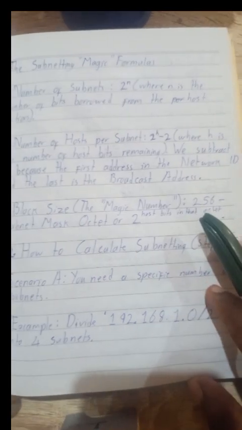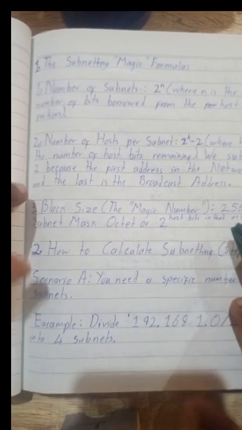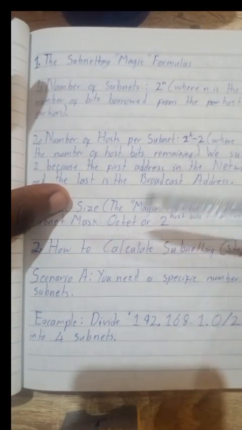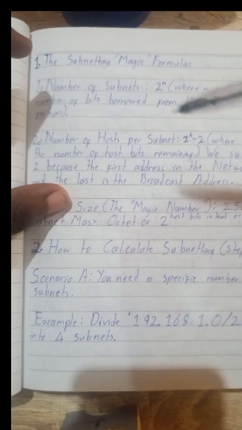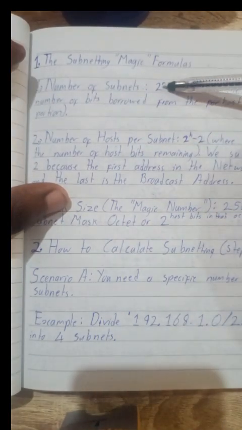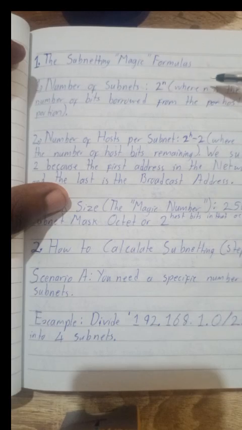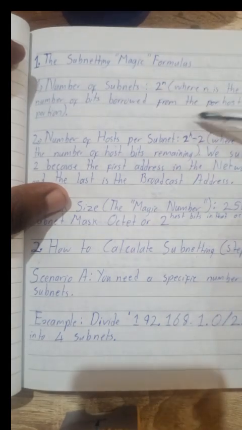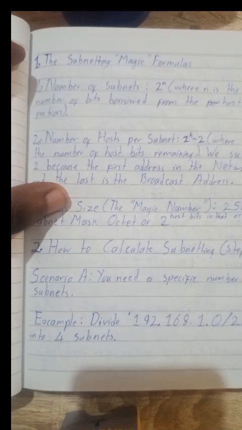From this page one that you can see here, this whole note is basically self-explanatory. This beginning is where they're telling you the formulas. So the number of subnets is 2 raised to the power n, where n is the number of bits borrowed. You'll see how we use that formula later.